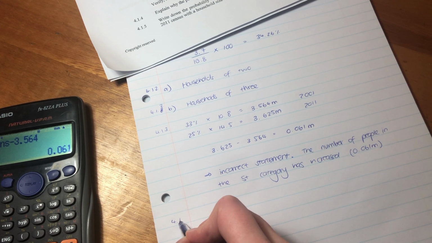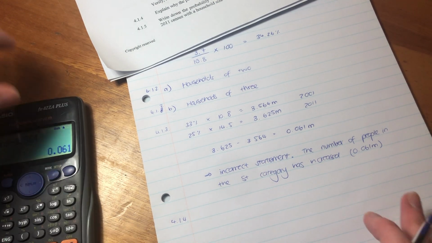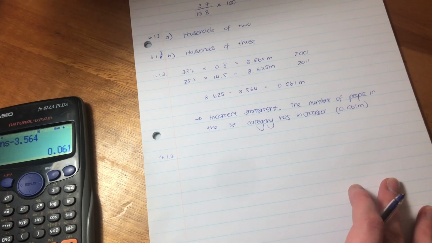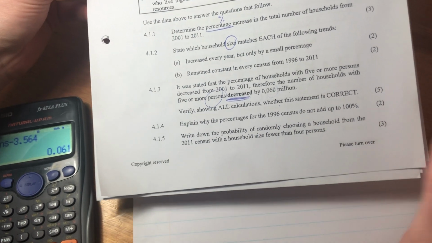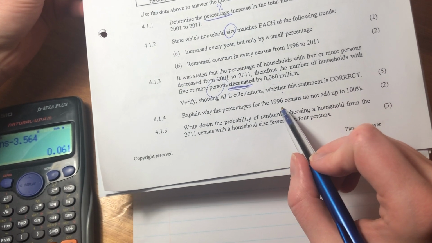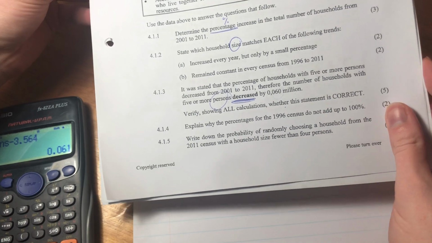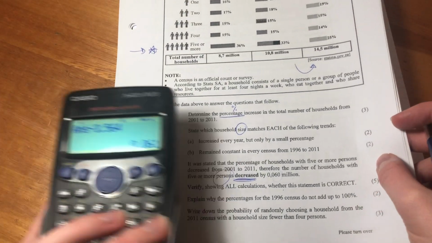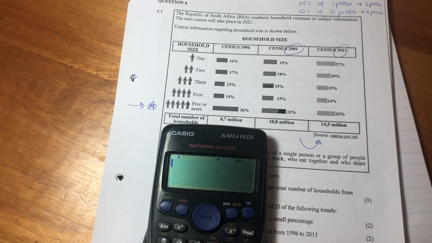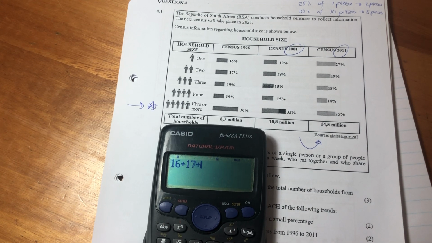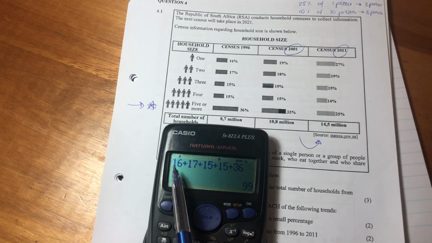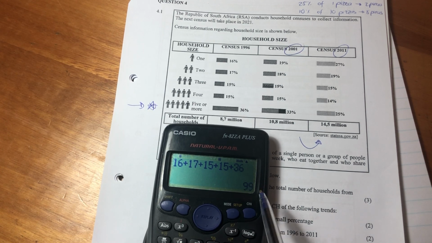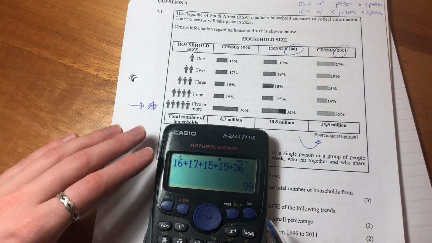So let's now move on to the next question. And let me just move this up so that we are all on the same page, okay? So it says, explain why the percentages for the 1996 census do not add up to 100%. Oh, okay, let's see if they don't. Let's just add them all together. Okay, so I'm going to say 16 plus 17 plus 15 plus 15 plus 36. Let's just see if I type that in right. Okay, so they add up to 99, right? I've got 99 problems, and they seem to all be in the census.